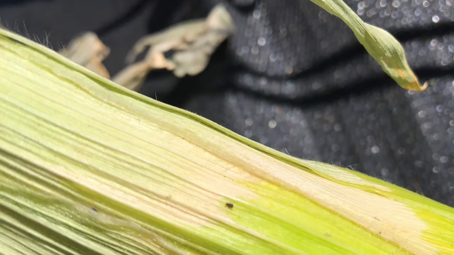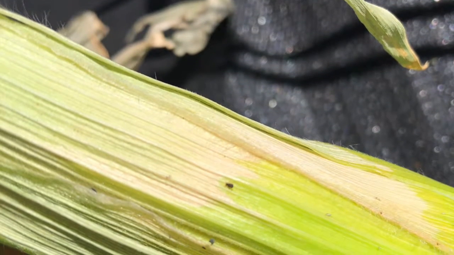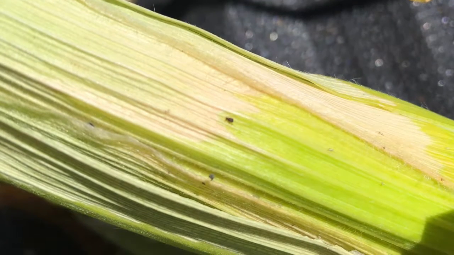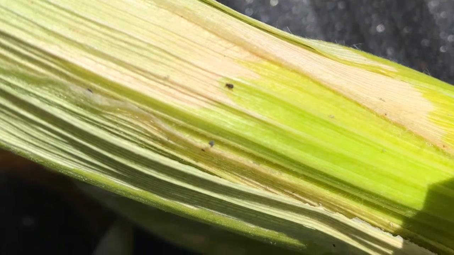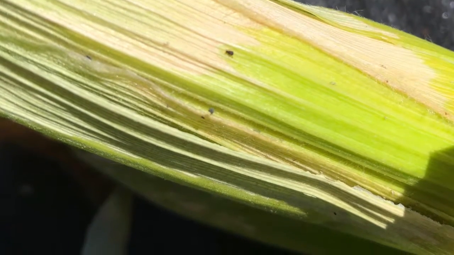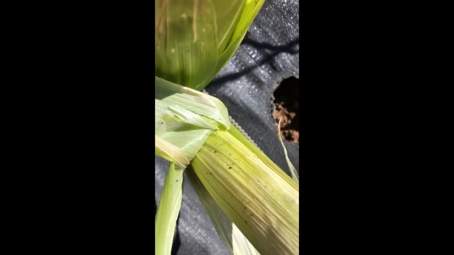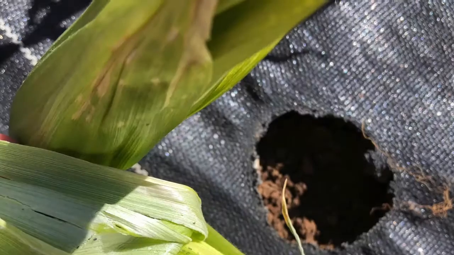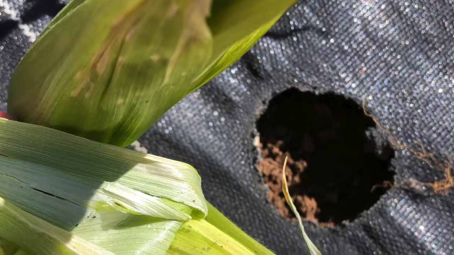The bugs found on the ears of corn from the video are cornleaf aphids. Cornleaf aphids are very common in growing corn. They normally do not create economic damage to the farmer. These aphids are killed by changing weather. So in the summertime, when it gets warmer, they cannot survive into the normal harvesting time.